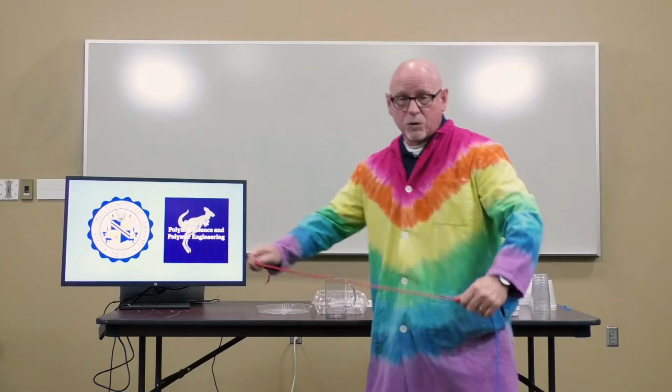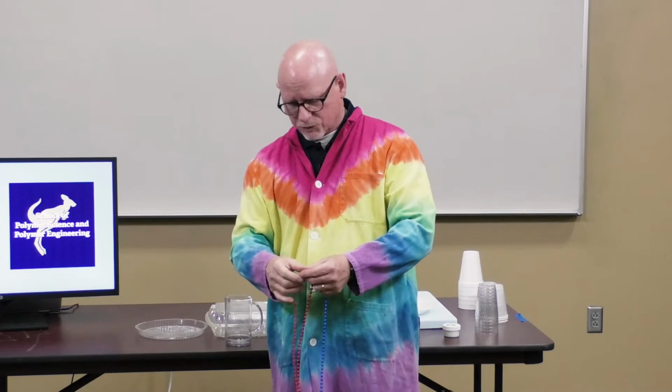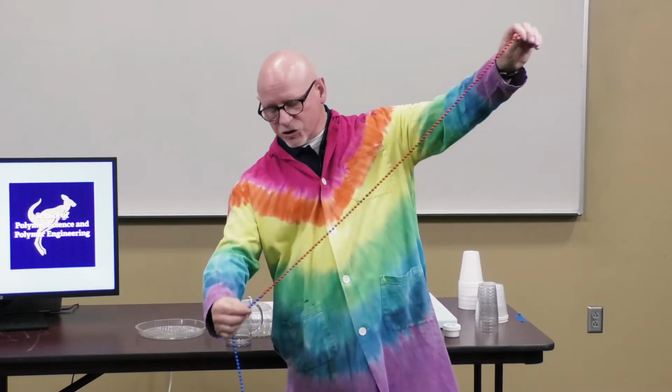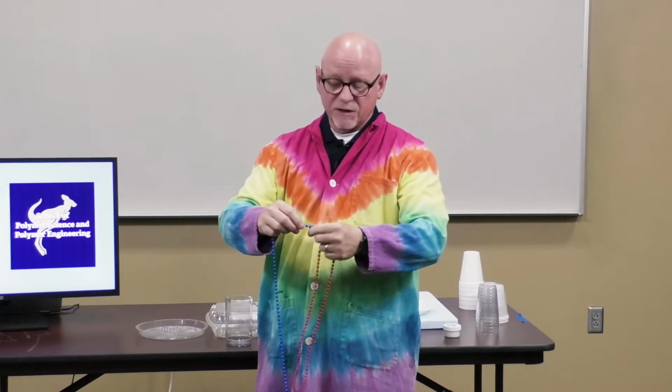Okay, so a polymer is a chemical formula or a substance that's made up of repeating units, okay? This really, really long chain is what we call one polymer molecule. It's a model, right? Scientists use models all the time to help explain things that they can't see, things that might be too small or too far away.